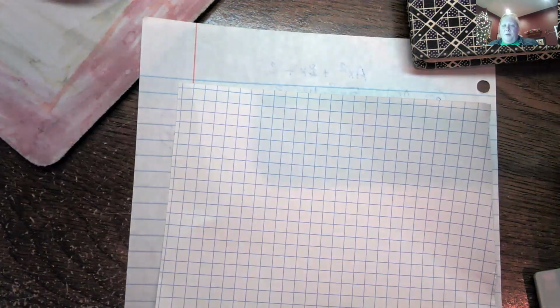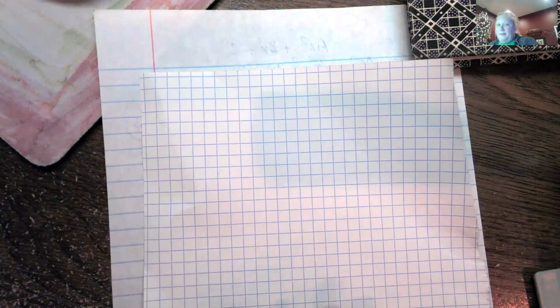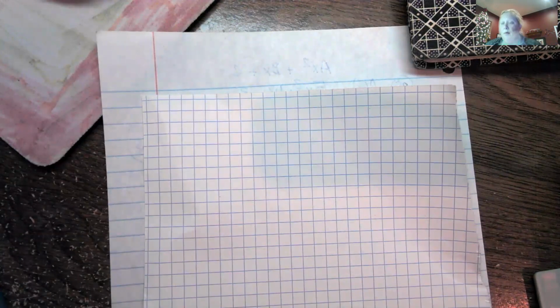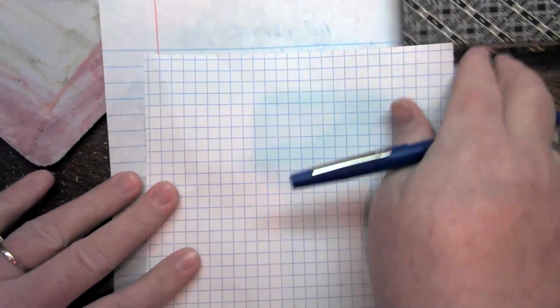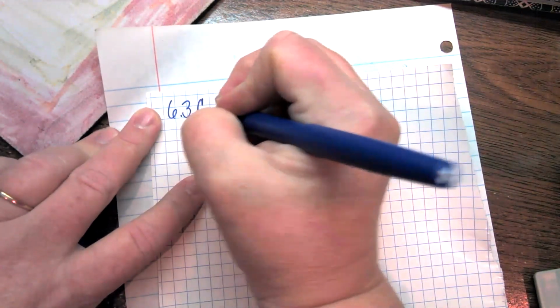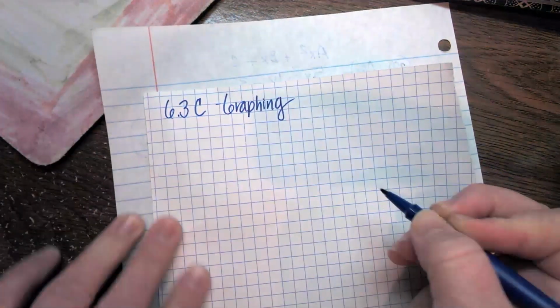Okay, everyone, so graphing logarithms, and this is really quite simple. If you remember what we're dealing with from exponents, okay, remember to stop my video so I don't take up any more space here. All right, so I'm going to call this 6.3. I'm going to call it C. So this is graphing.